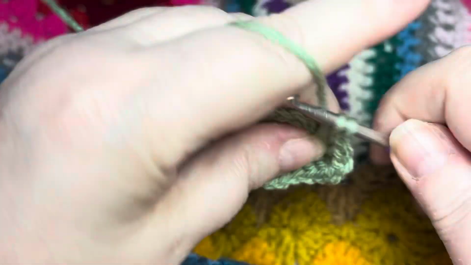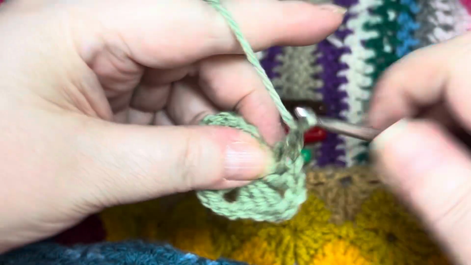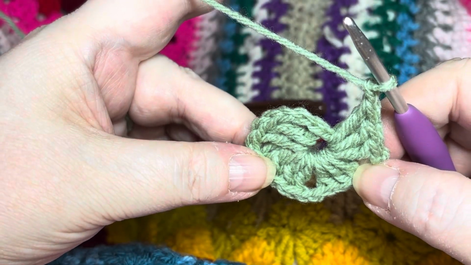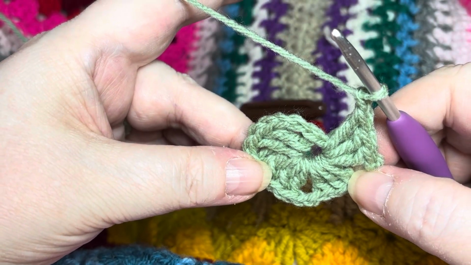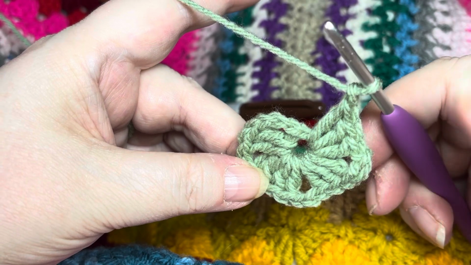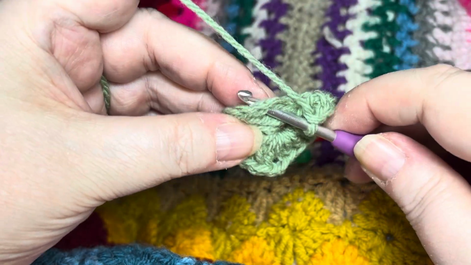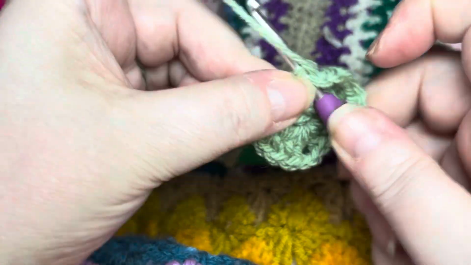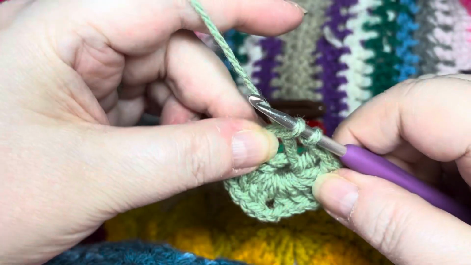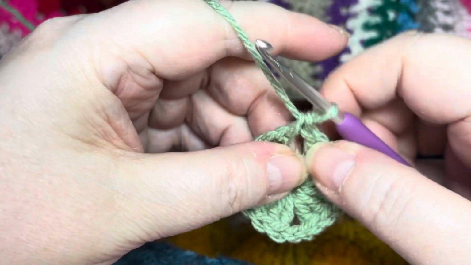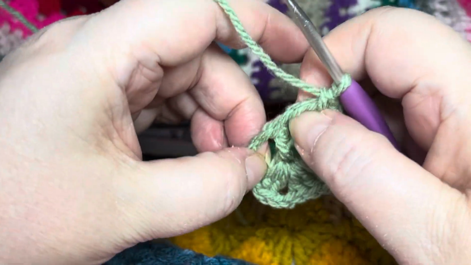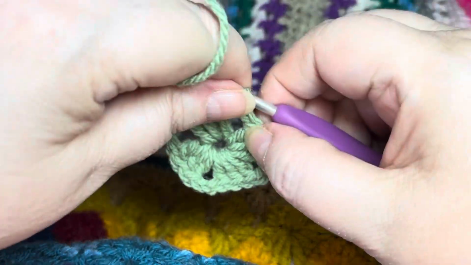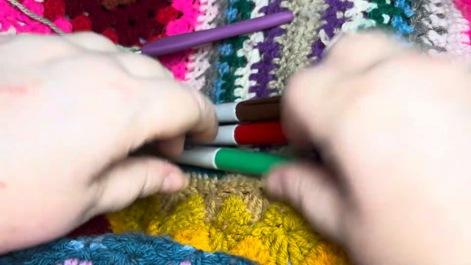Okay. Chain 1. Normally I would join with a half double crochet. Sometimes I join with a chain 1 and a single crochet, which is what I will do in this instance. Both turn out to do the same thing, which puts you in the center of a corner for the next round. Okay, so let's map this.